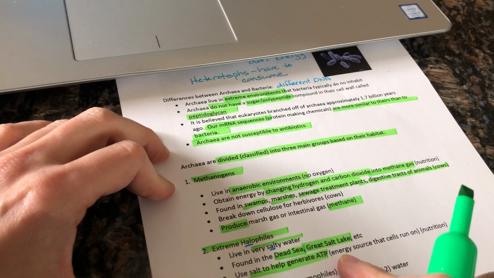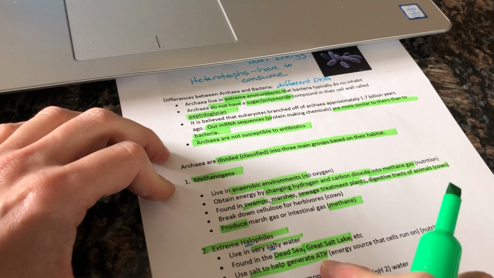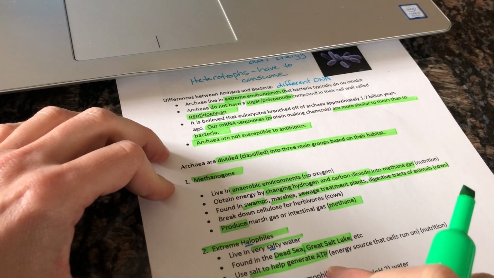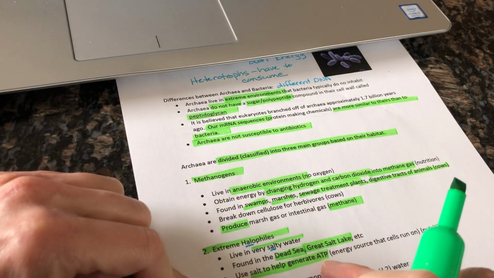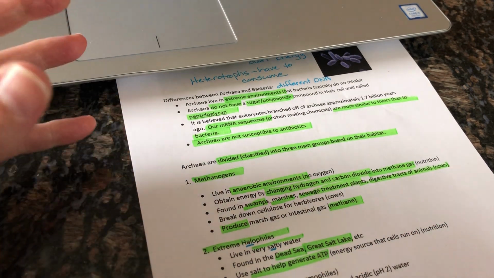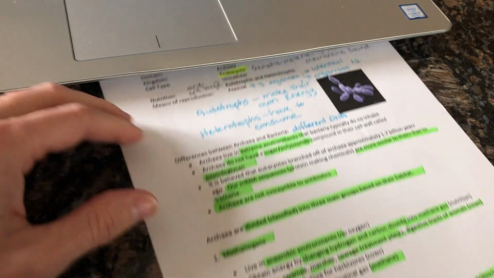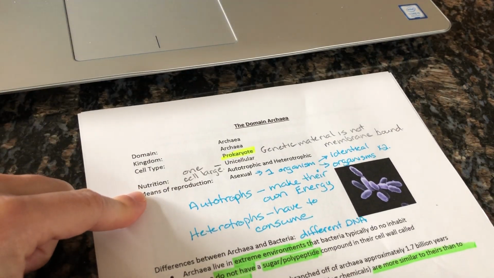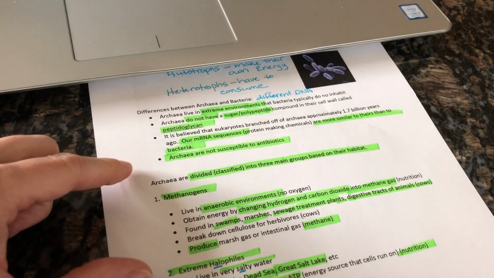Okay, so I just put in brackets here, energy source that cells run on is ATP. So you eat food, you get calories from food, but you don't run on calories. You have to change all of your energy from your food into something called adenosine triphosphate during cellular respiration. Okay, and so that's the energy that we run on. It's like the gas or the fuel for our cells. And this is how they get their nutrition. All right, so I'm just referring to nutrition there because up here I talk about nutrition. So these guys are autotrophs.